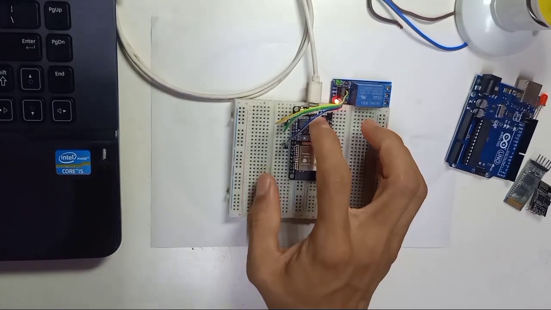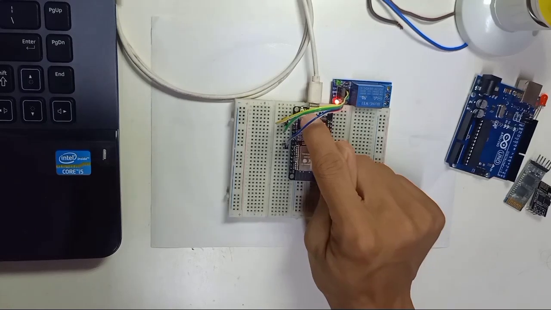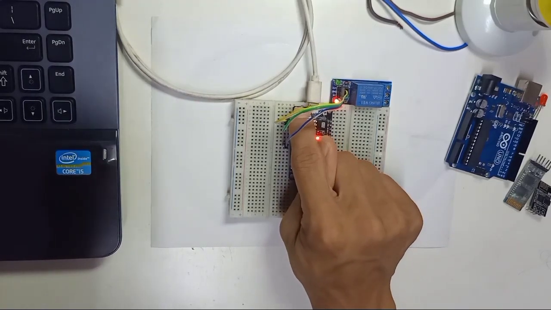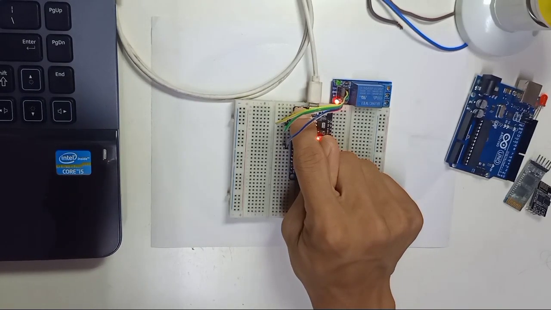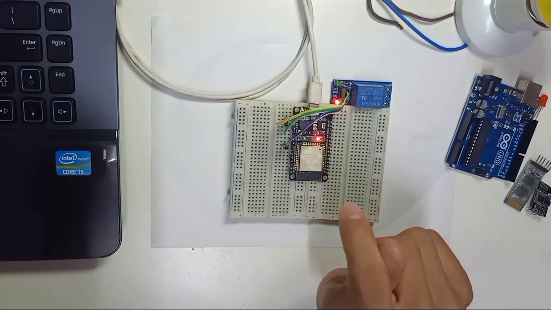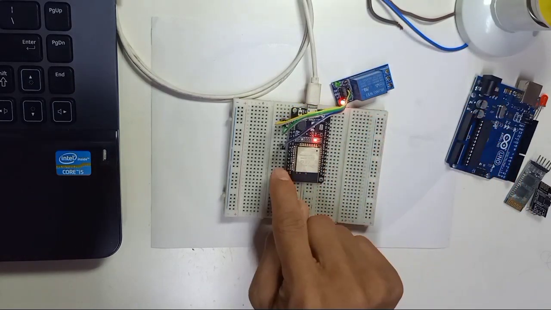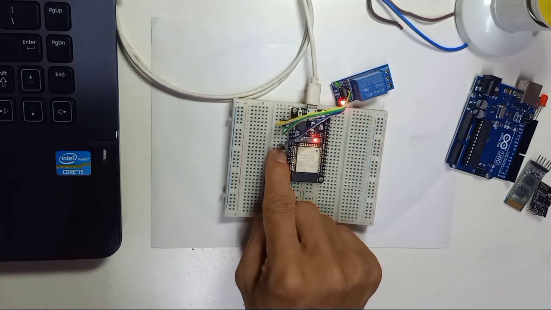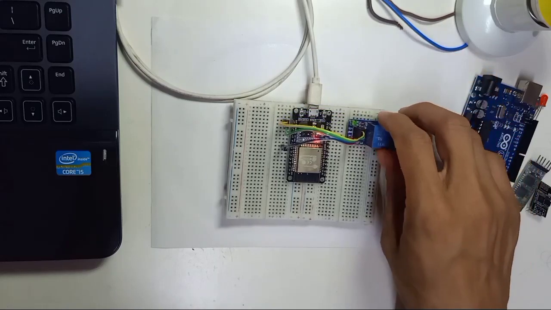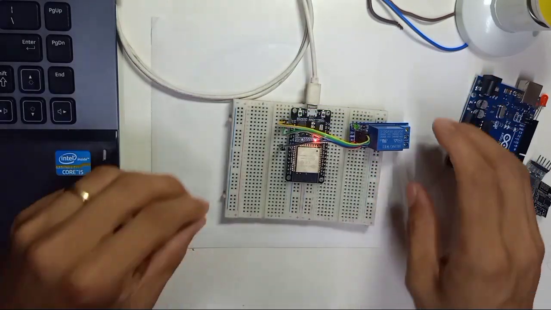When uploading the code, you must press this boot button, otherwise the code will not come in. Now it's done uploading. So the relay pin we're using is pin number 5, on and off.